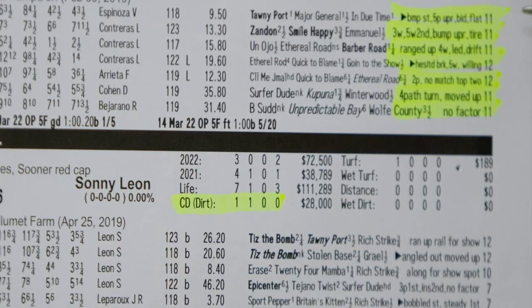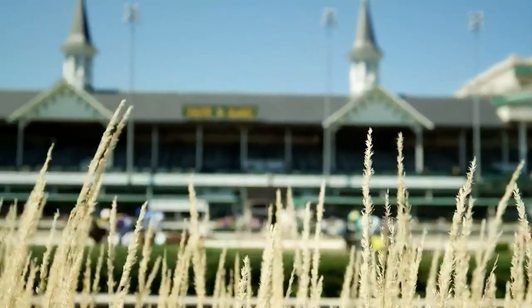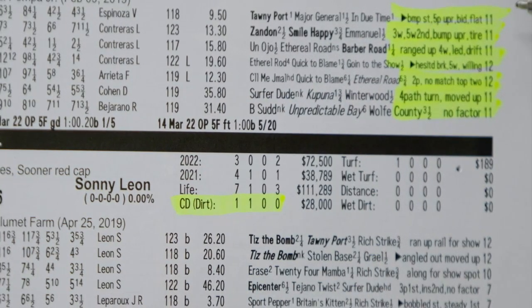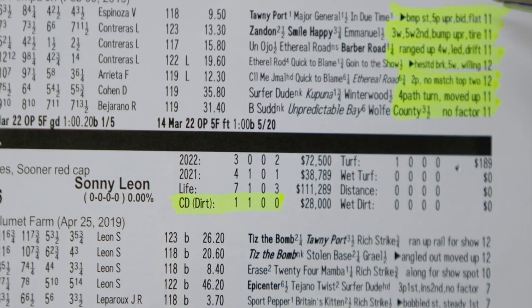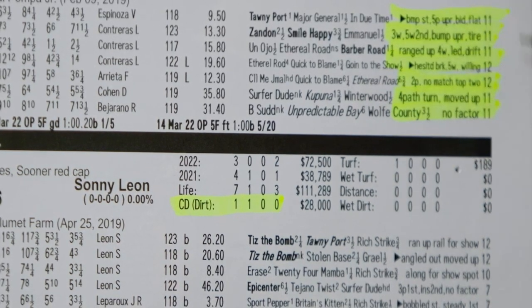Next thing to look at, and a lot of people forget to do this, is the narrative portion of the past performances all the way over on the far right-hand portion of the program. This, in limited fashion, gives you a few words about whether or not the horse had any kind of race trouble, had any kind of excuse in a race.